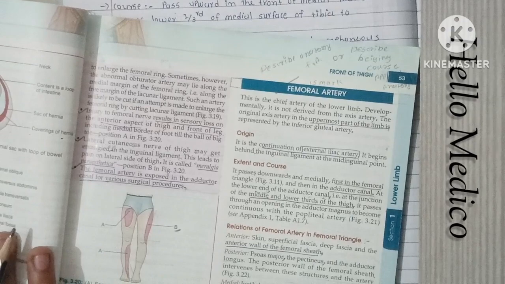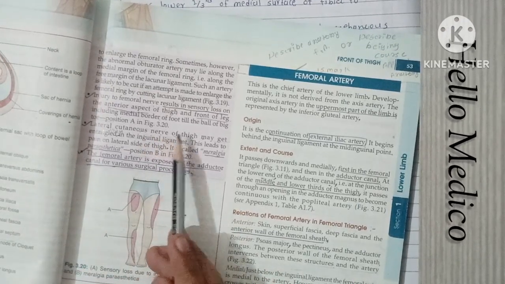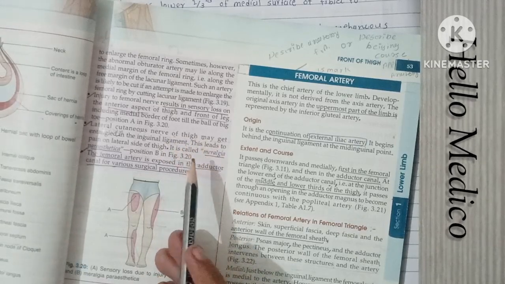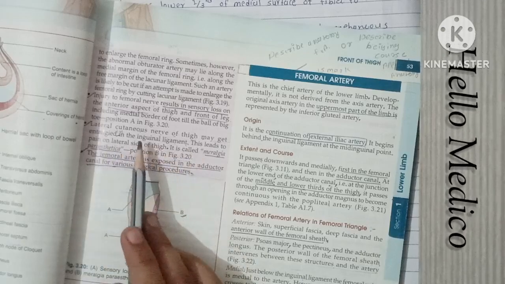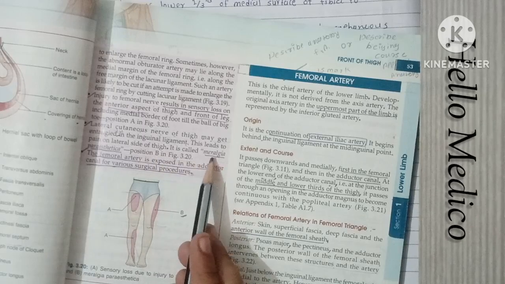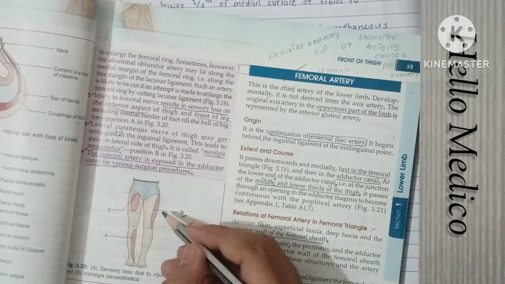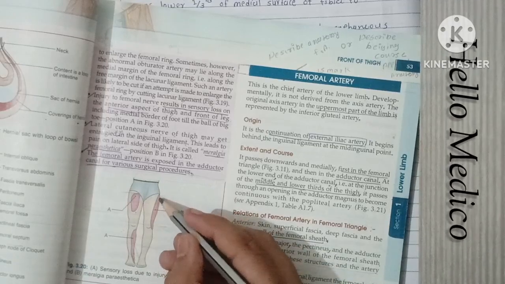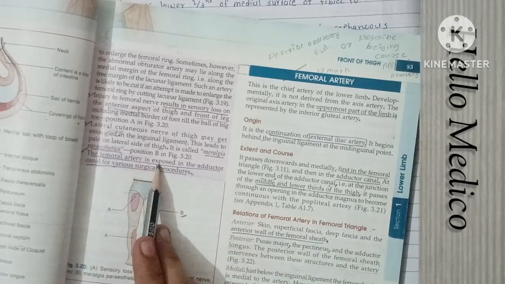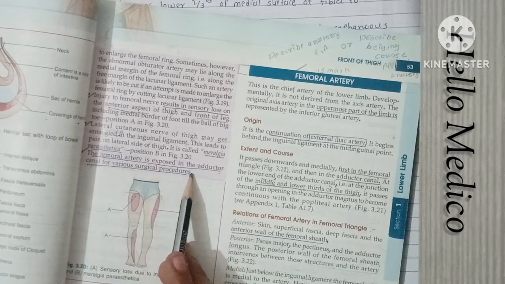The lateral cutaneous nerve, if there is any damage or entrapment at the inguinal ligament, leads to meralgia paresthetica, which means sensation loss of the lateral thigh. The femoral artery is exposed in the adductor canal for various surgical procedures.